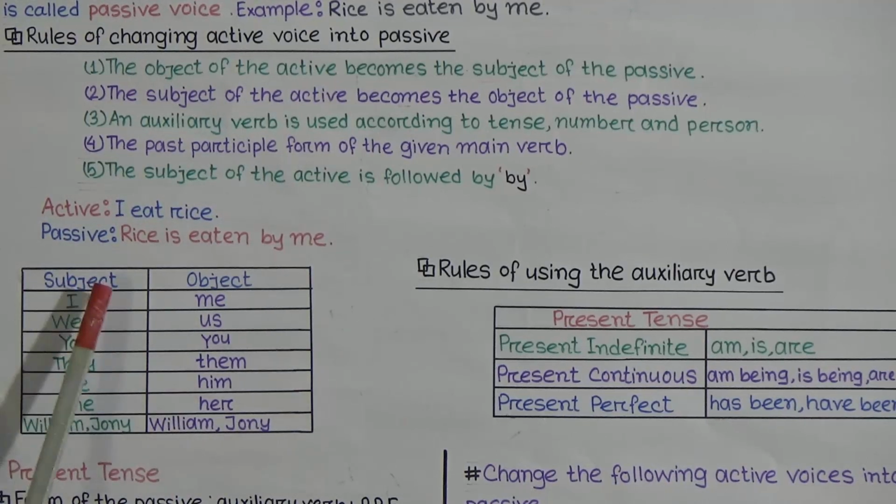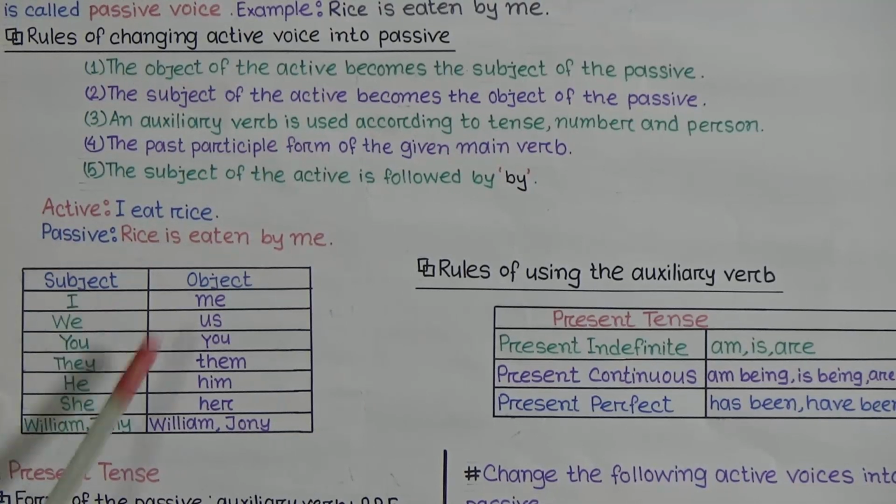We know that we can use subject as I, we, you, they, he, she, and any kind of name. This can be subject in any sentence. So I, we, you, they, he, she are pronouns, and here I have written William, Johnny. They are nouns. Any name is called noun. So noun and pronoun can only be subject. So if we find this type of words in any sentence, we can easily identify that they are subject.